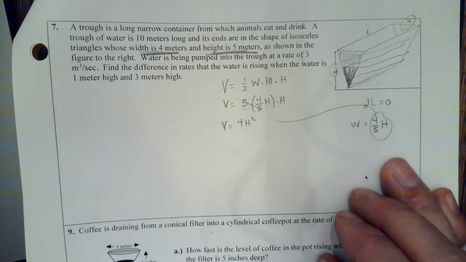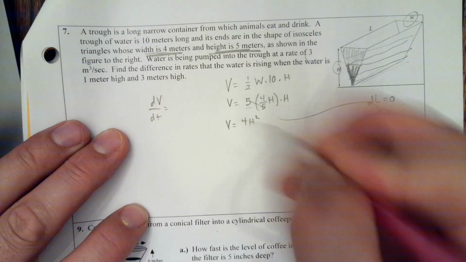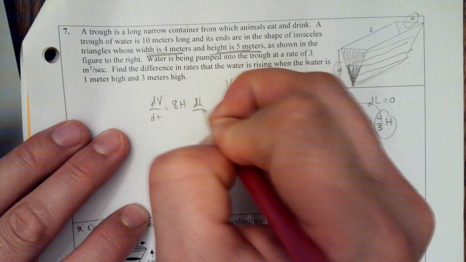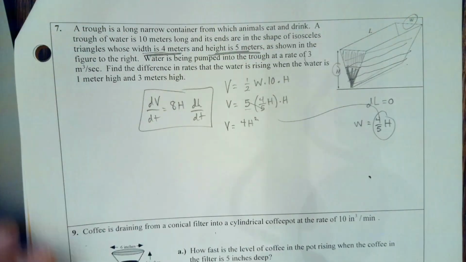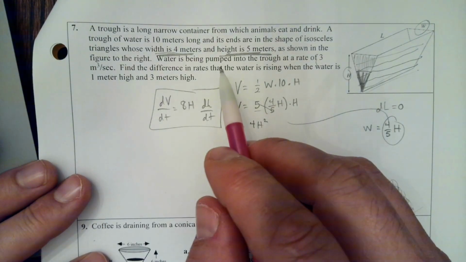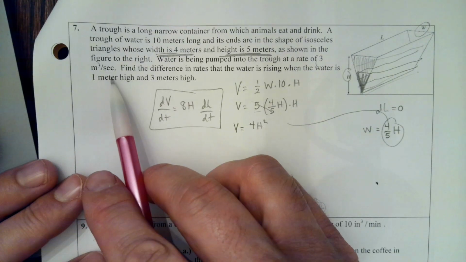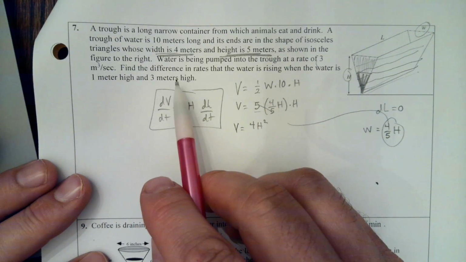Now let's differentiate. dV/dt equals 8H dH/dt. That is a very clean differential equation. If you look at what it says, it wants to know dH/dt when it's 1 meter high for a height and 3 meters high for a height.